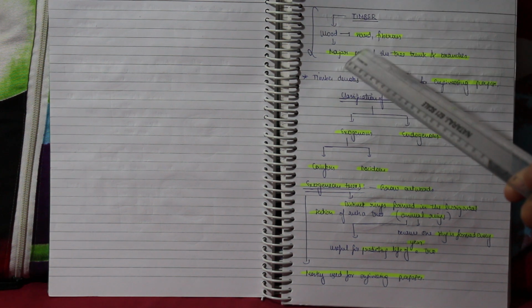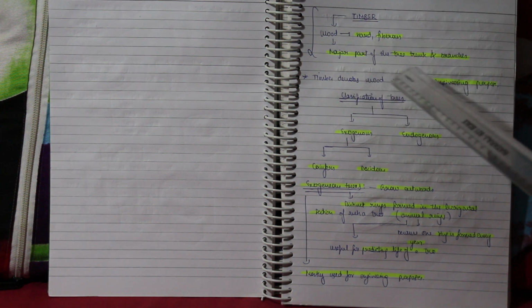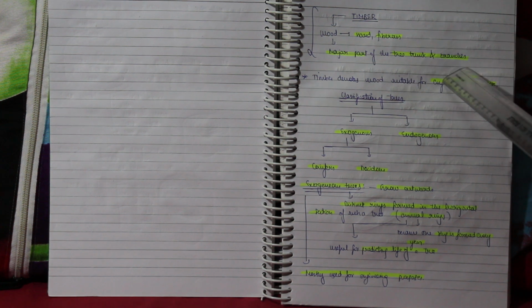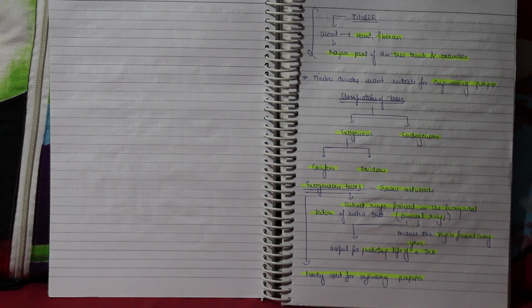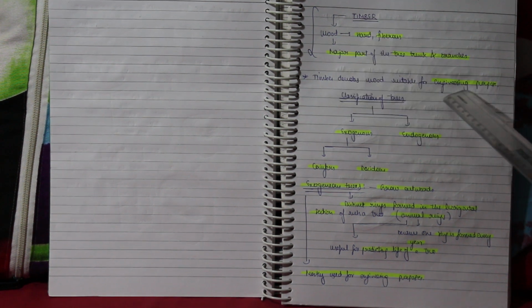What is wood? The property is that it is hard and fibrous. The major part of the tree, that is the trunk and the branches, is comprised of wood. We all know this. So as I said, timber is what is used for engineering purposes.